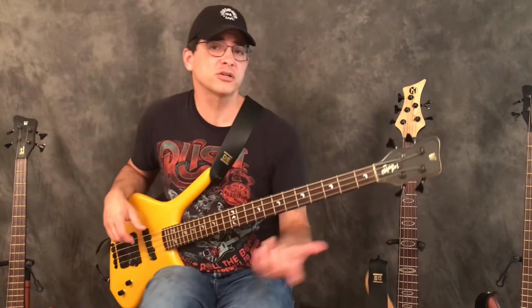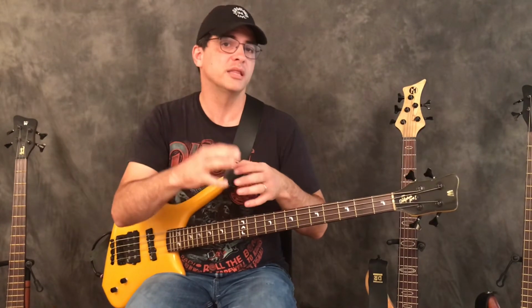And this isn't limited, by the way, to slap only. If you're just into fingerstyle playing, do the same thing. Learn that fingering, at least that fingering. You can come up with your own, but I know sometimes it's helpful if you have some place to start, and then you can tweak it.